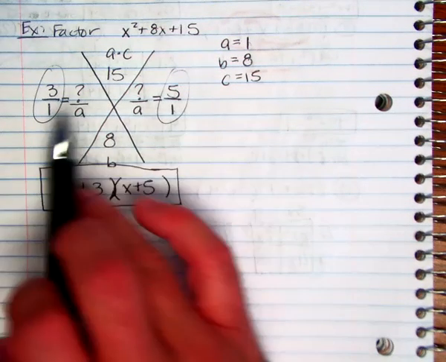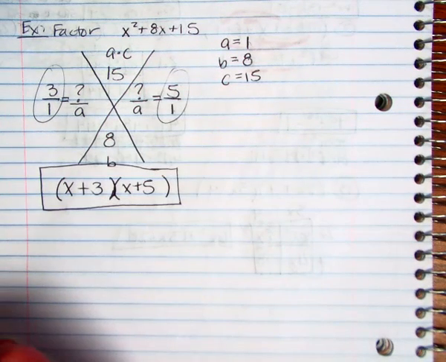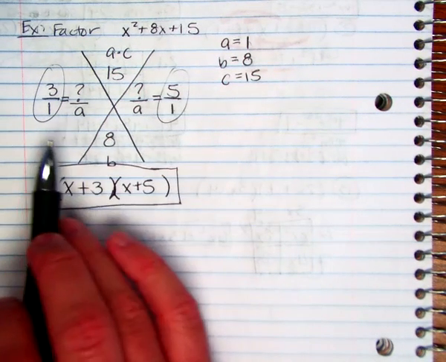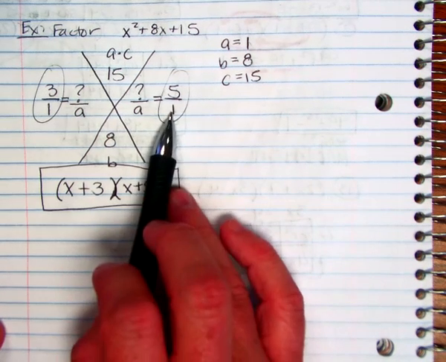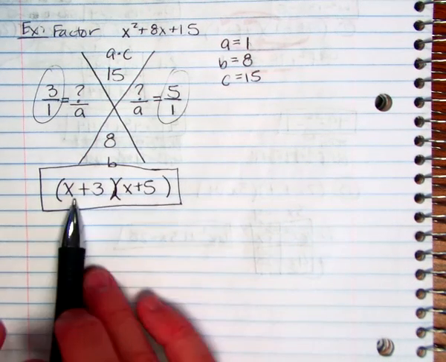If the denominator was not a 1, what if it was a 2? Then it would say 2x plus 3. It would say 2x plus 5 for each of these.